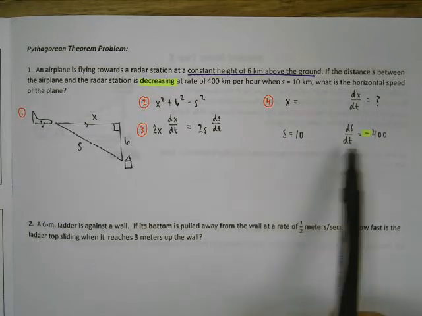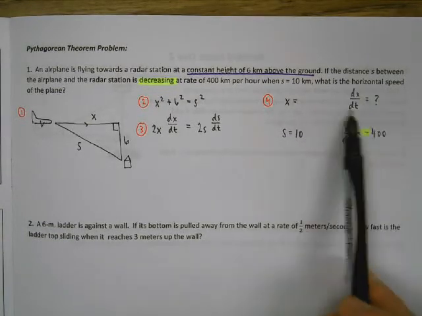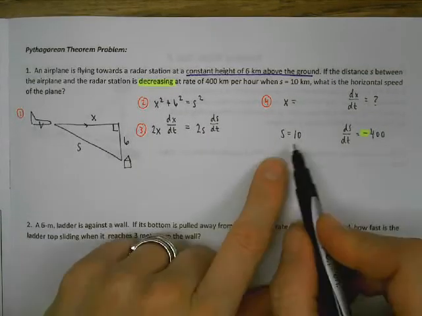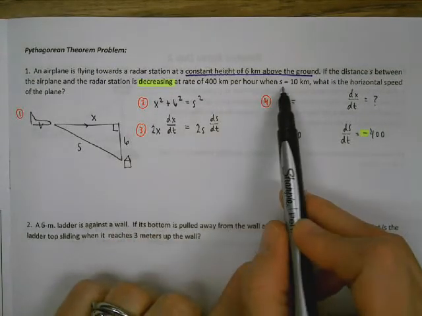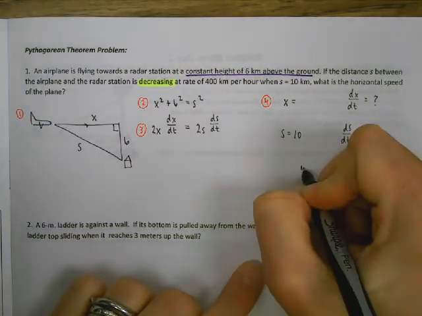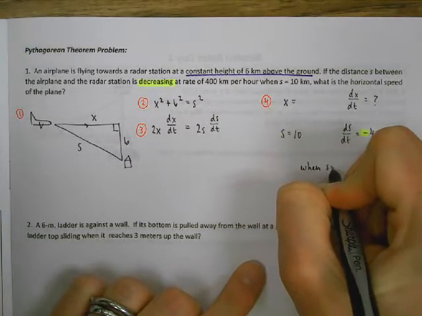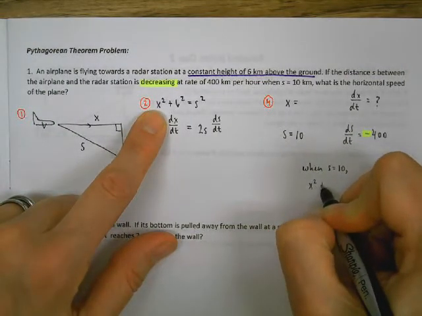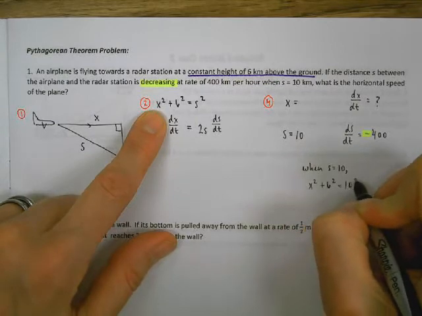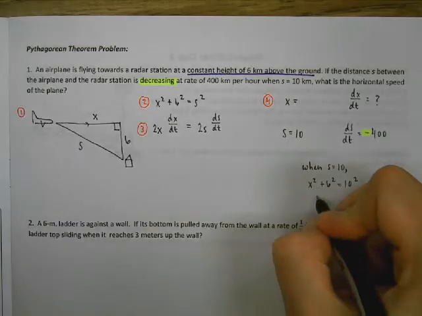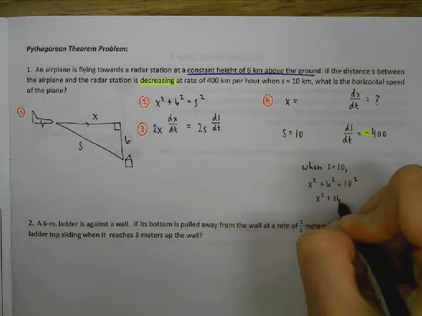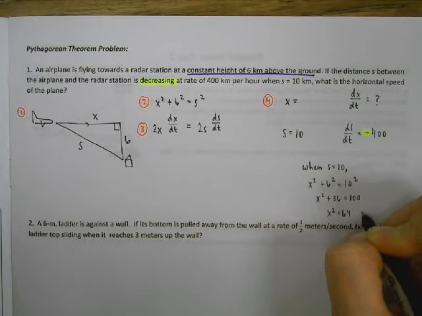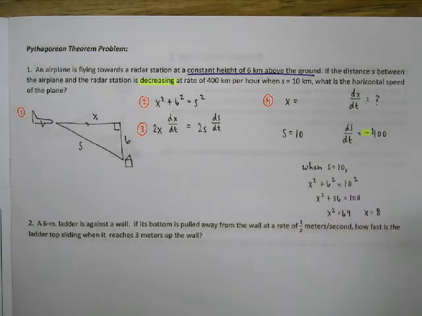Now, it seems like we have a little bit of trouble here because I know this is my unknown. I know two of the values, but I don't know x. However, since we're finding this at the point when s equals 10, I look back to my formula and I have x squared plus 6 squared equals 10 squared. So now if I simplify, x squared plus 36 is 100. I have x squared equals 64, or x equals 8.